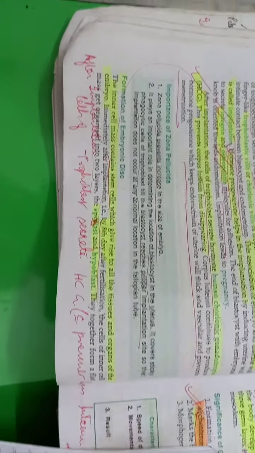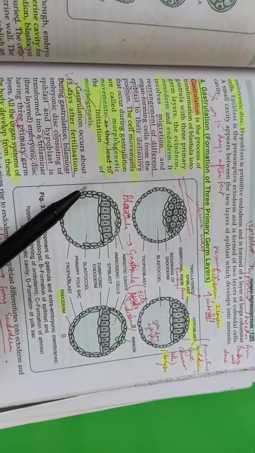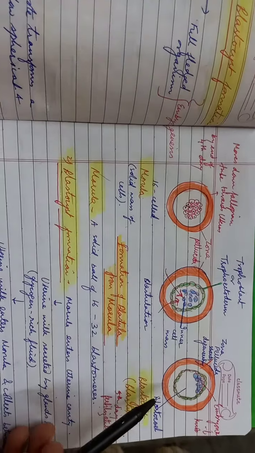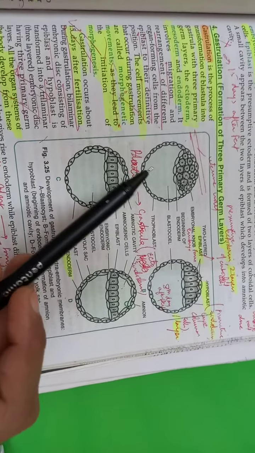See, before we start with organogenesis, I have something else to tell you, right? Though gastrulation is not to be studied, one thing I must explain about the formation of an embryonal disc: from this structure, that is the blastocyst, somehow the structure is going to become like this.